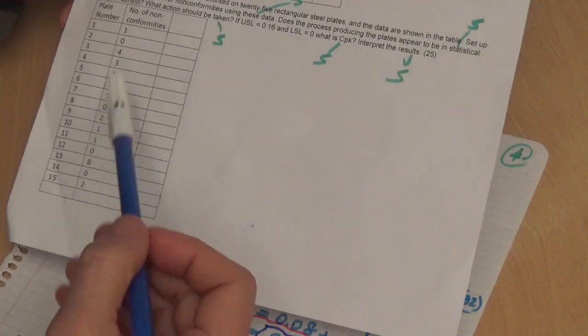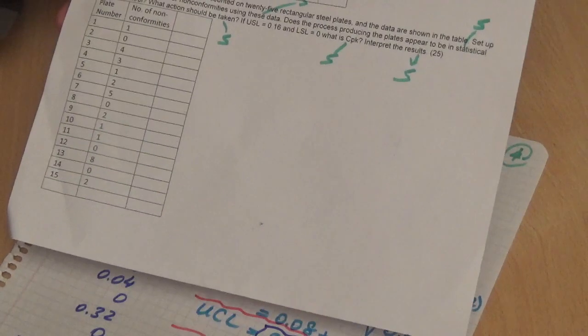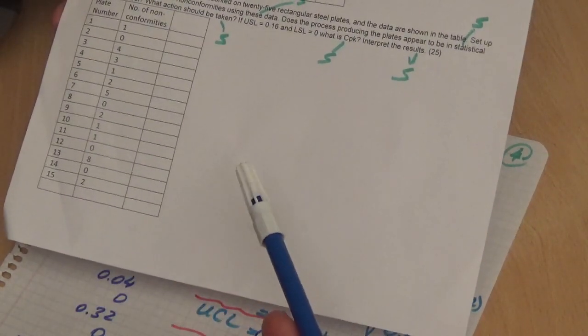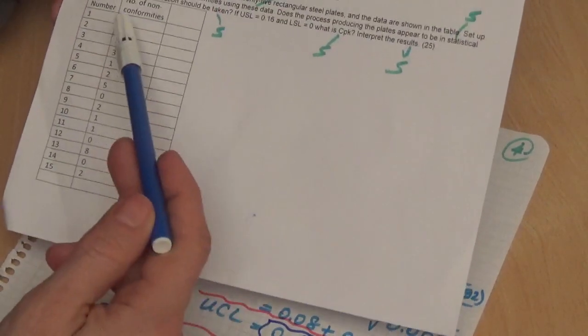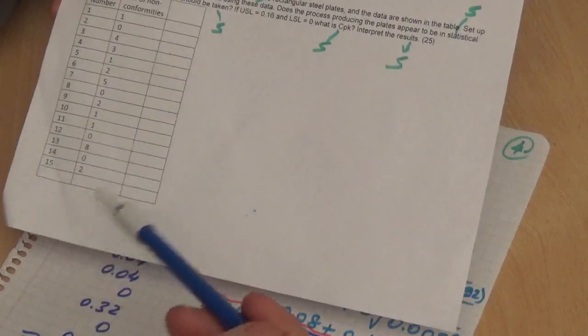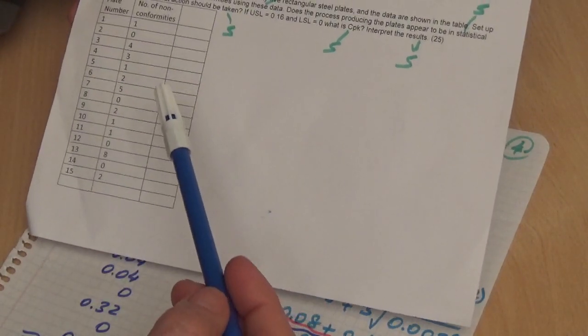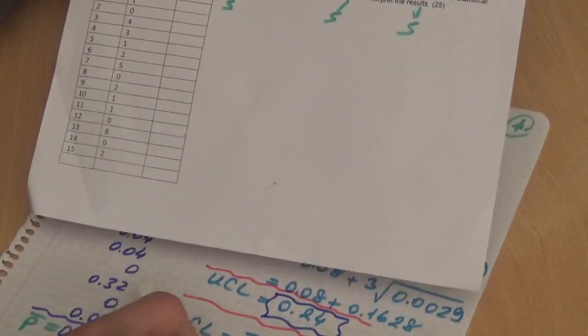So it says set up a control chart for non-conformities using these data. You could, if you wanted to, take other charts, but I saw that you prefer to draw the proportion of non-conformities.